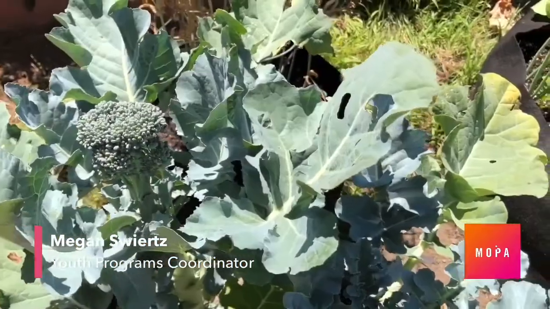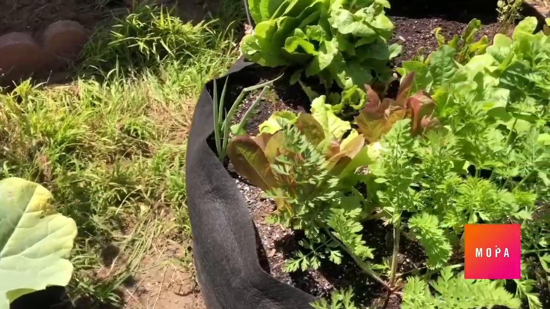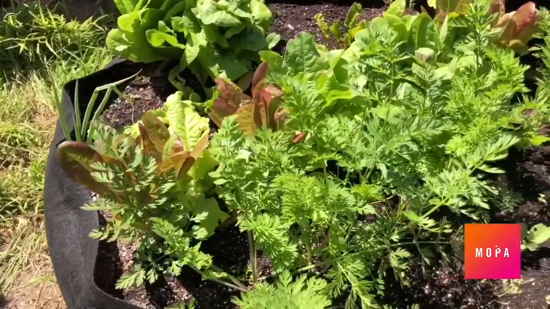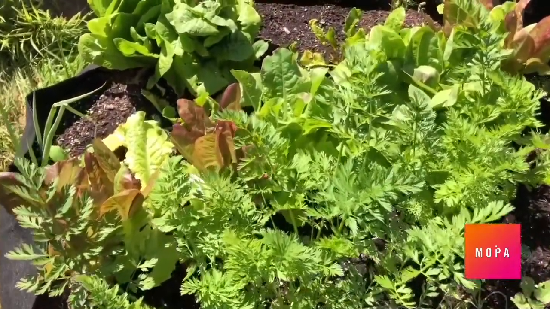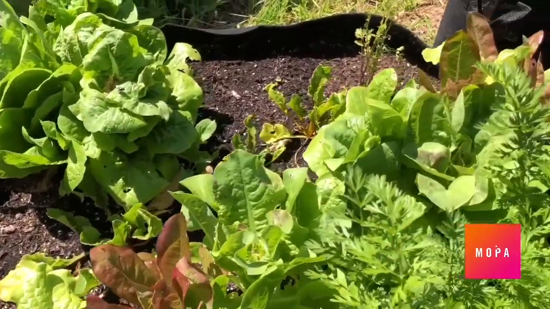Let's go to Megan, our Youth Programs Coordinator, for her take. Hi guys, Megan here, and today we are in my backyard and we are going to be taking pictures based on our youth exhibition theme, Growing Up. We are thinking about how you can switch roles with somebody in your family, and I live with my two good friends, so I'm going to be switching roles with my roommate Amanda, who loves to garden.